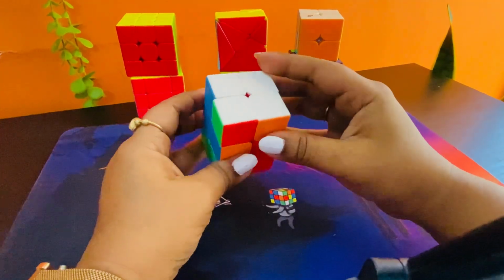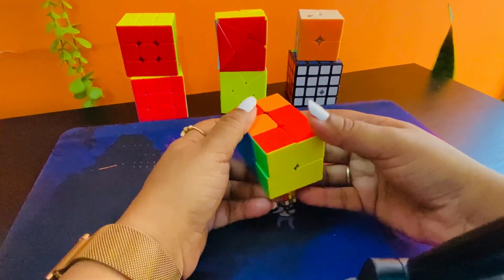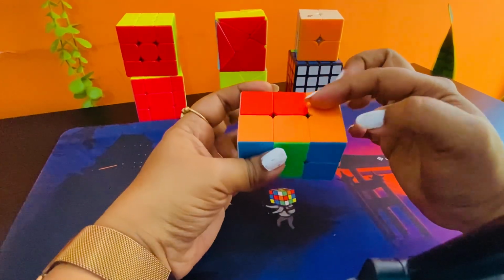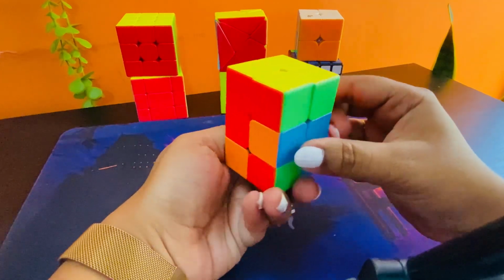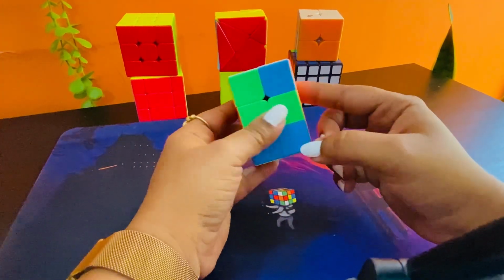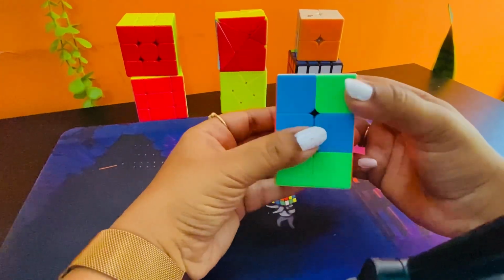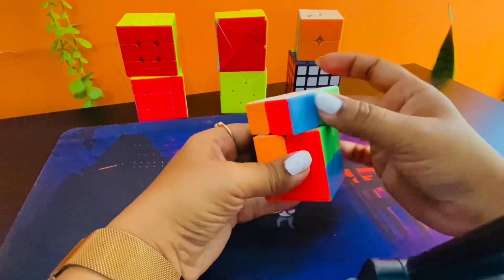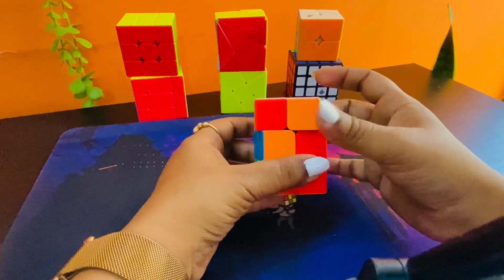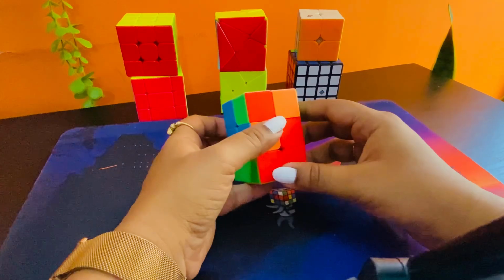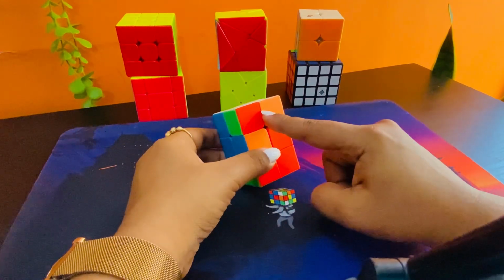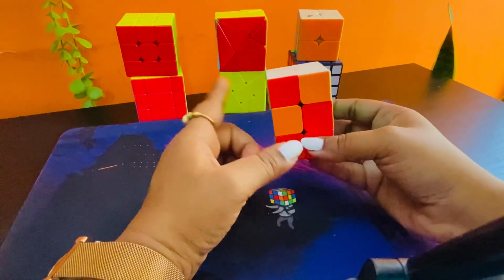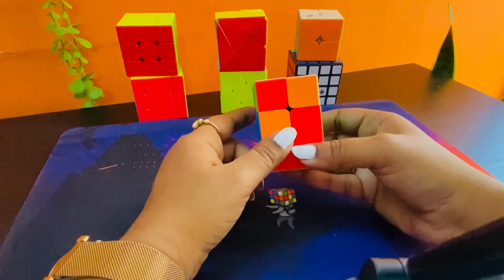Once white and yellow are completed, the next step is to check the layer of the cube. Here you can see the layer is not completed for the white, but for yellow the down layer is already completed. You should not worry about whether the layer is completed or not. The first step is to just fix the white and yellow only. Next, in the second step, we are going to complete the first layer of the cube.